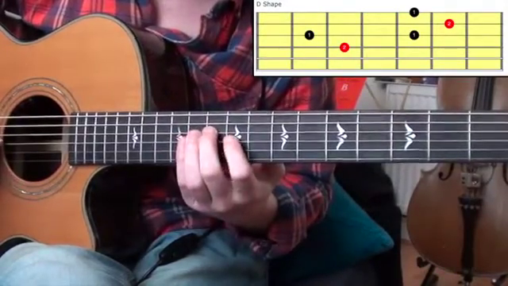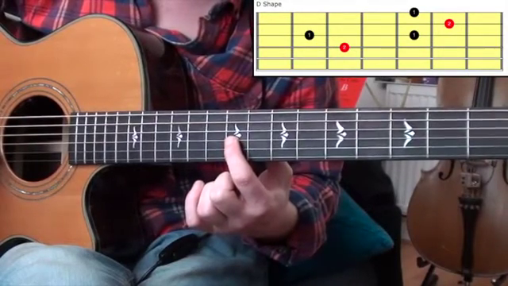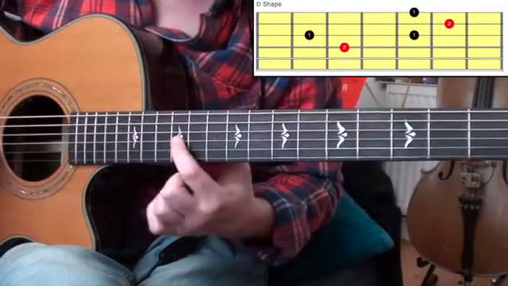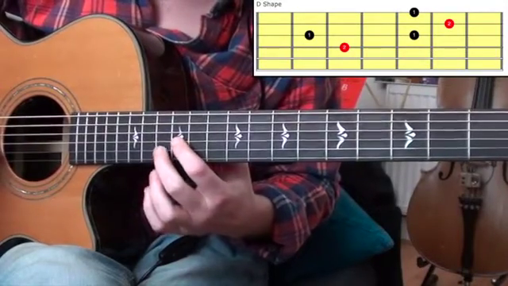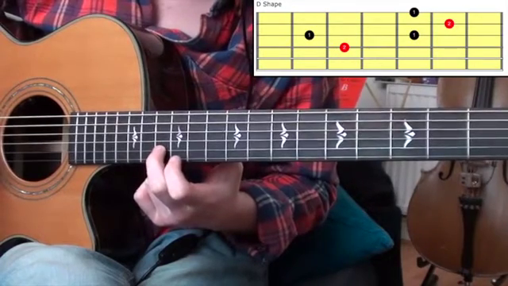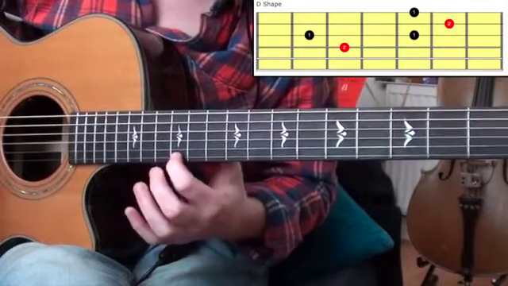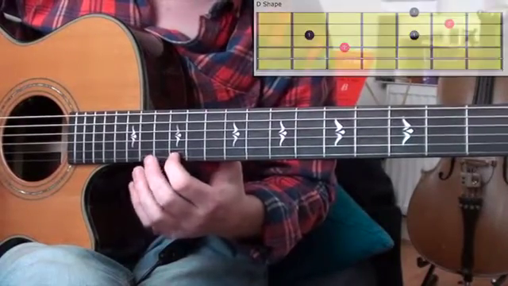So you have C, E, which is at the 9th fret of the G string, G, 12th fret of the G string, C, we've got at the 13th fret of the B string, and E, 12th fret of the high E string.